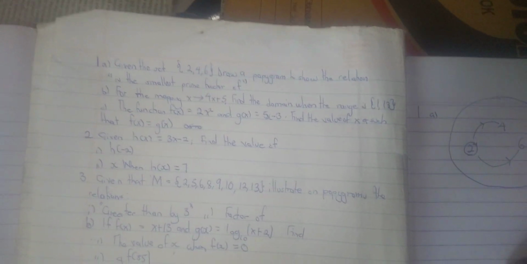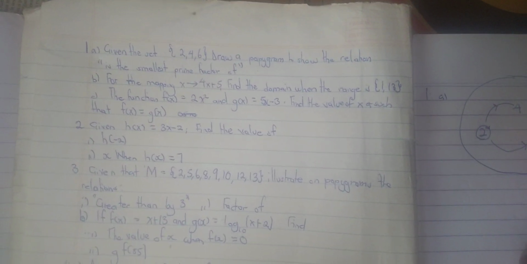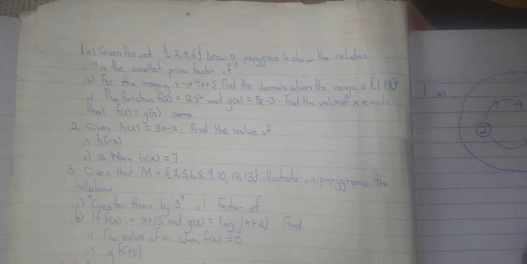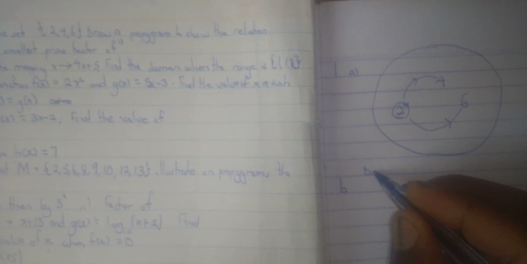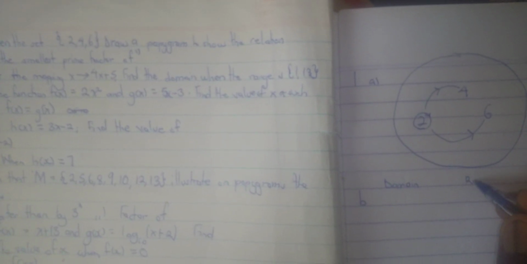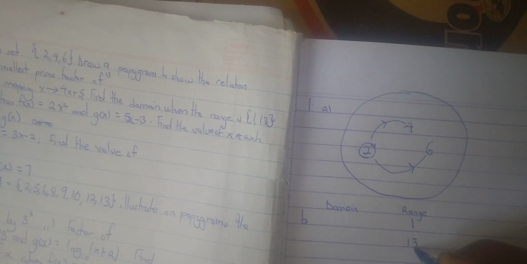Then part B, for the mapping, find the domain. So we are given the range and they want us to find the domain for part B. If this is our domain and this is the range, we're given elements in the range as 1 and 13.